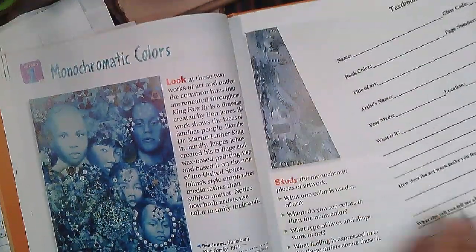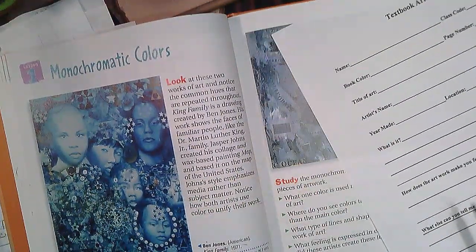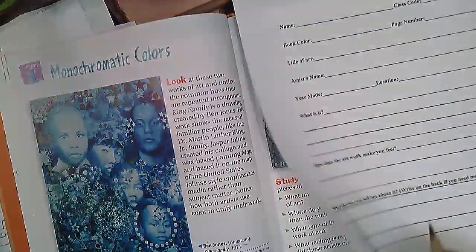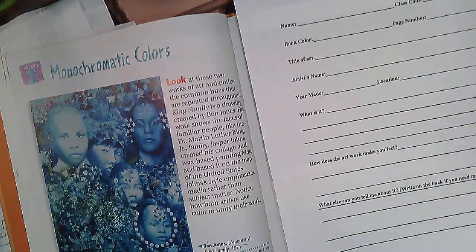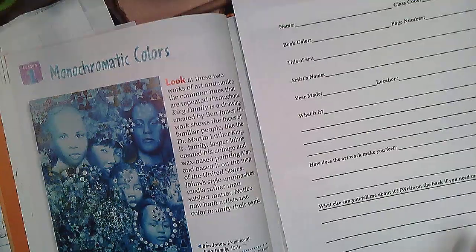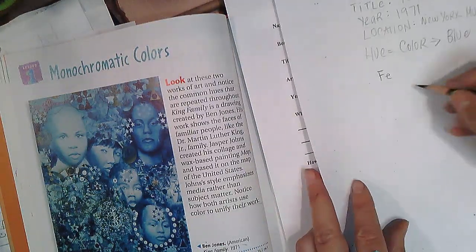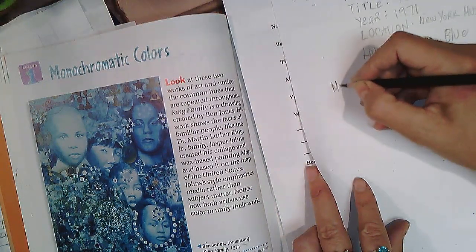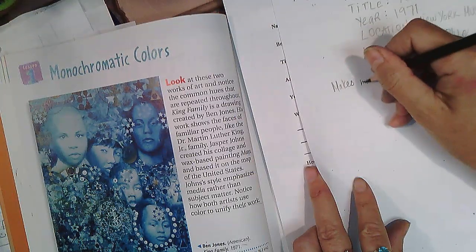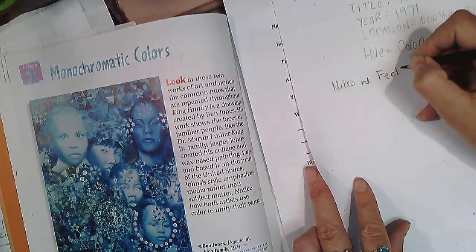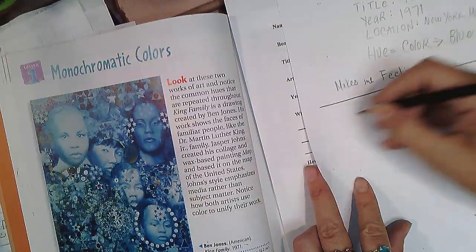So the two questions that you have, you don't have to answer all four from the book, but you have to have these two. What does the artwork make you feel? You're gonna write down, "Makes me feel," and you're gonna write at least one sentence or two.